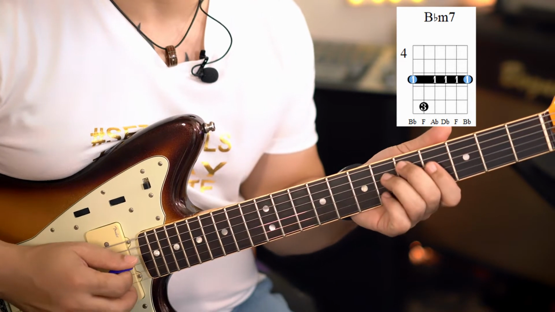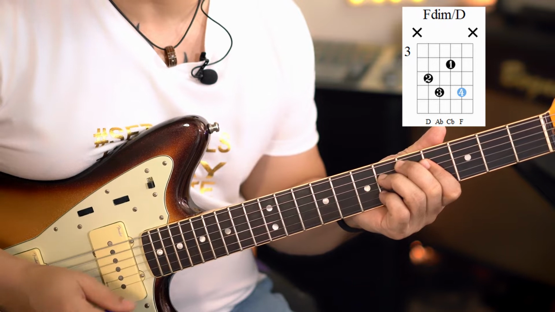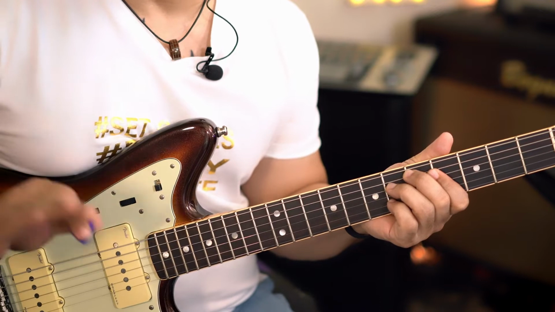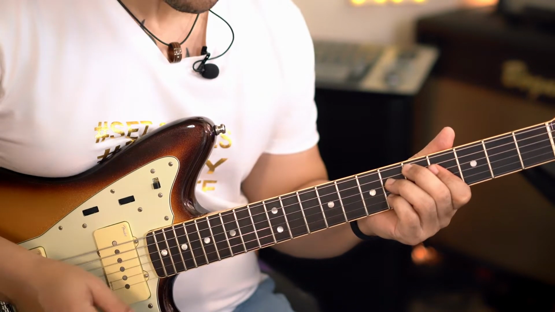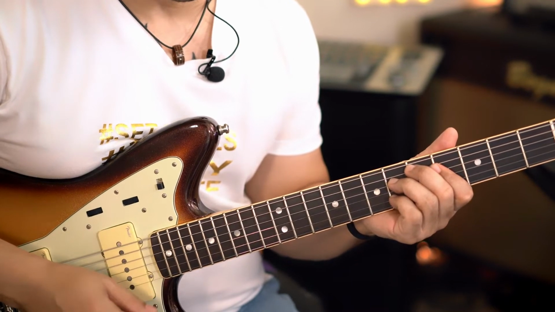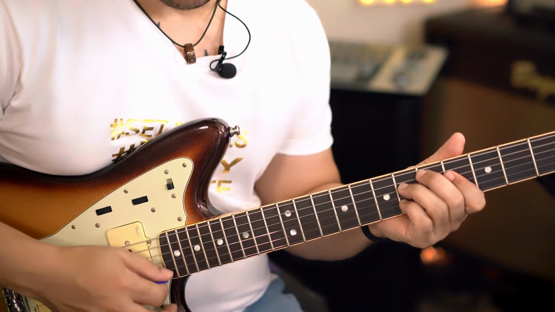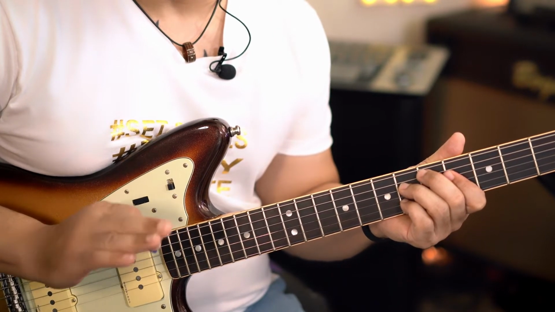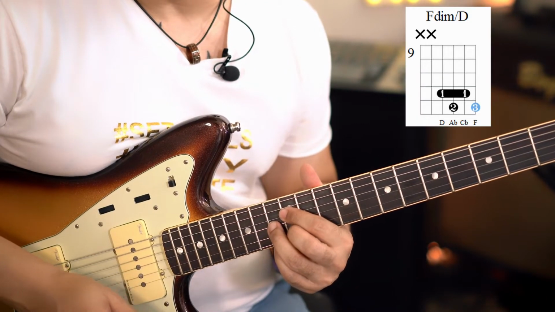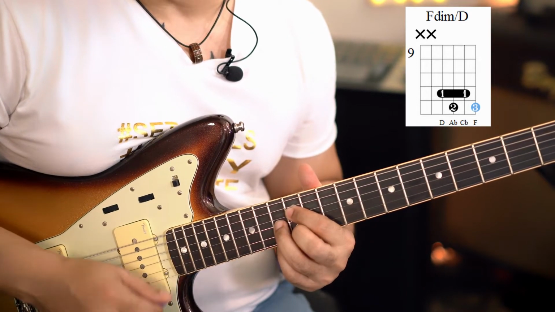Now we're going to go to an F diminished, and that little walk up at the end, we're going to take this F diminished chord. It's actually an F diminished with a D bass. We're going to transpose this chord up to the 12th fret. These are the same chords. We're just playing it an octave up.